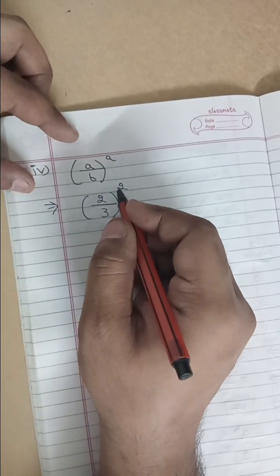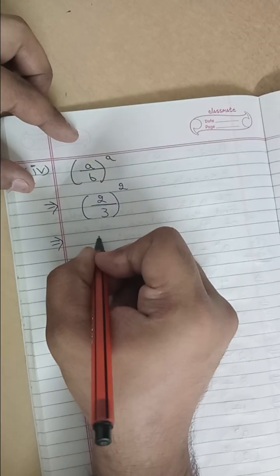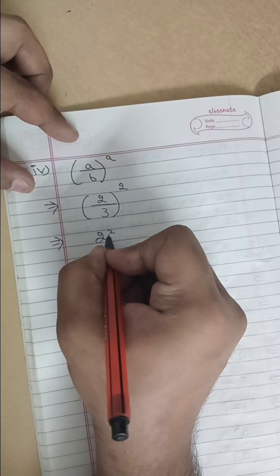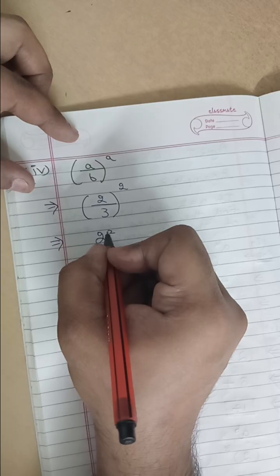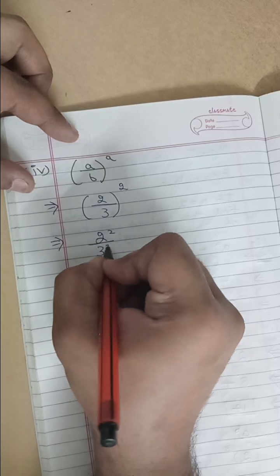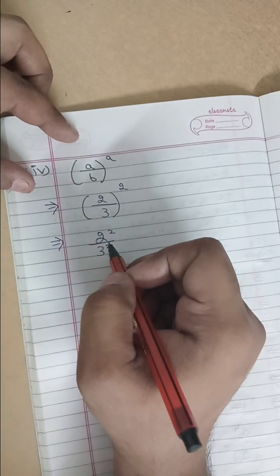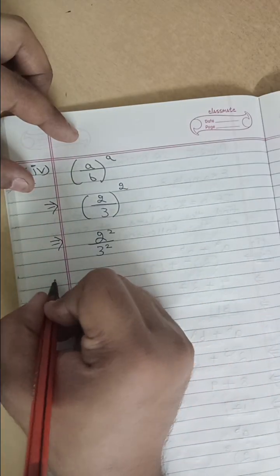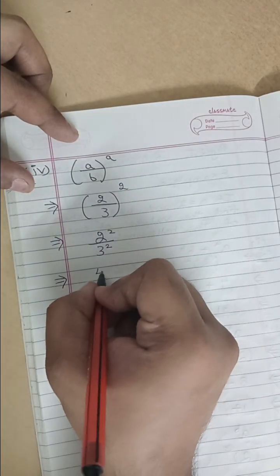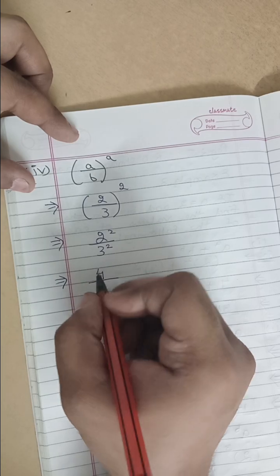So 2 by 3 raised to power 2. It can be written as 2 raised to power 2 and 3 raised to power 2, which comes out to be 2 raised to power 2 is 4, 3 raised to power 2 is 9.